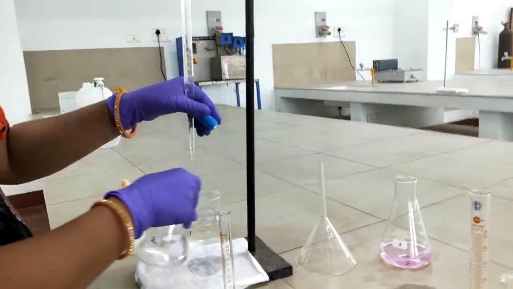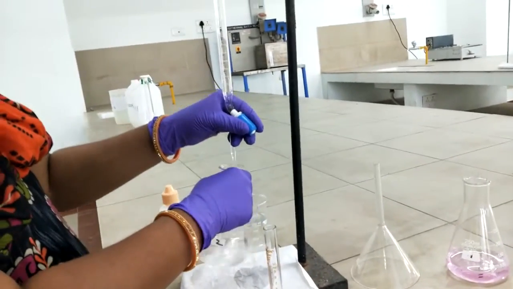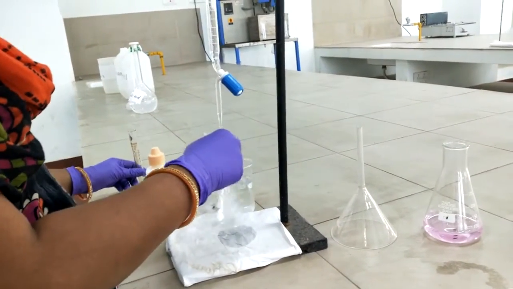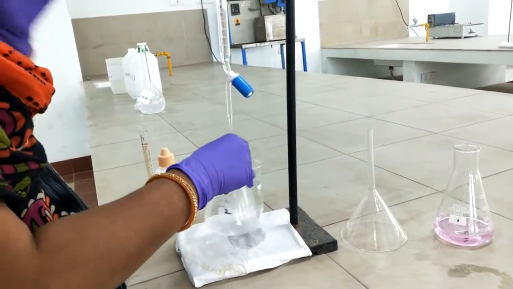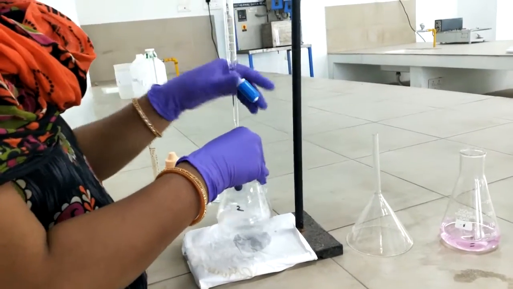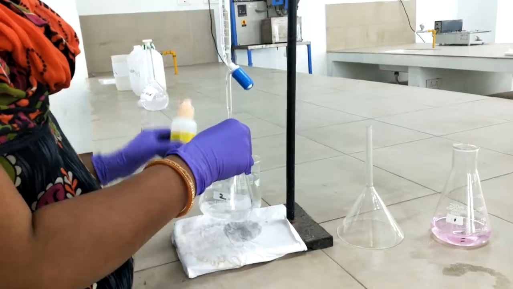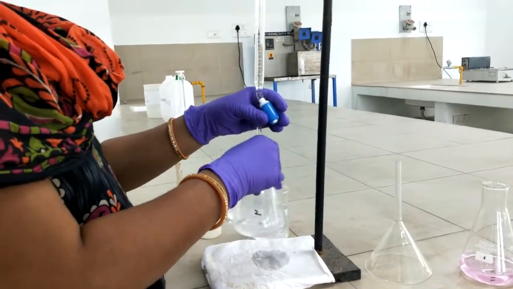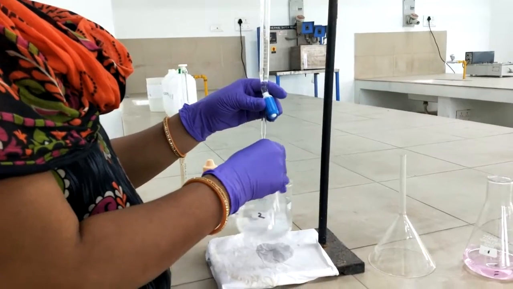So take the second conical flask and titrate it against NaOH. What is this? 10 ml of sample corresponding to 70 rpm, and we have added 20 ml of HCl and 2 drops of phenolphthalein indicator, and we are titrating it against NaOH solution. That is 0.05 normal NaOH solution.